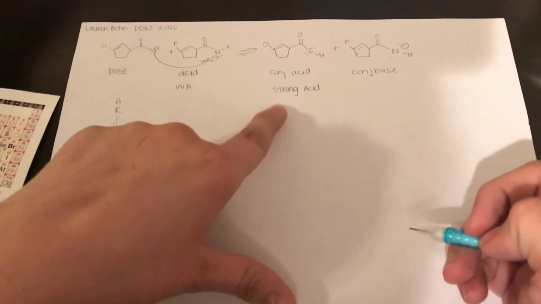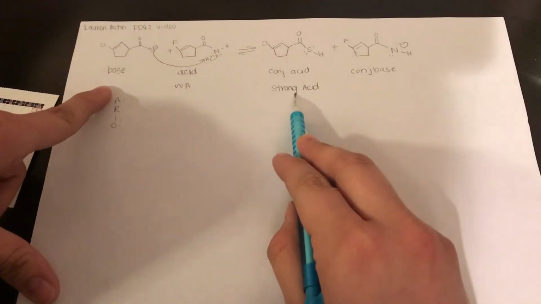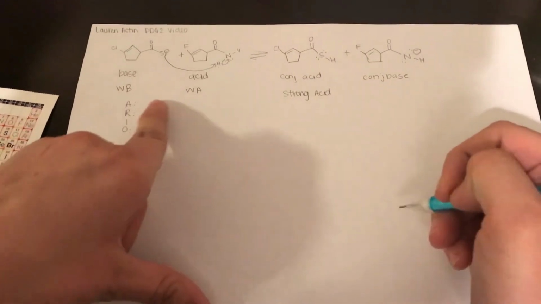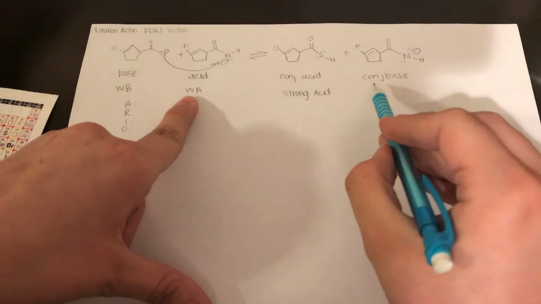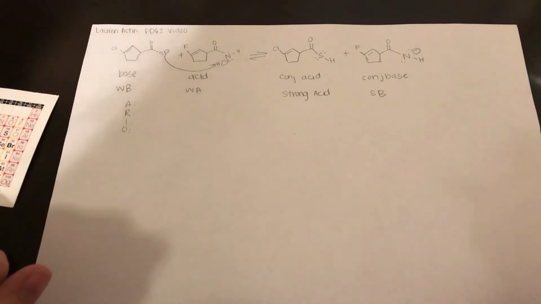So a strong acid means it's less basic, so the base of the conjugate acid is going to be our weak base, and our weak acid means it's less acidic, so it's a stronger base, so this is going to be our strong base.